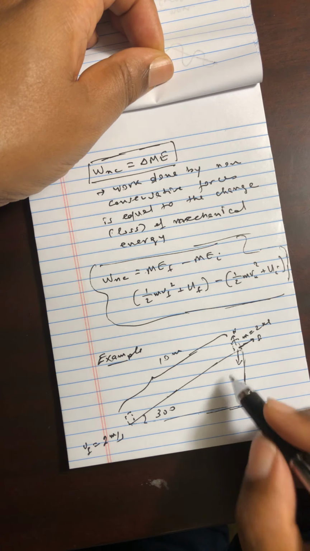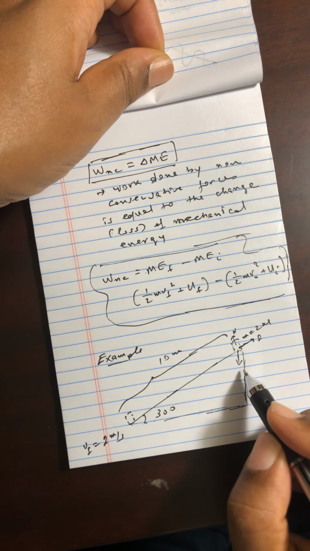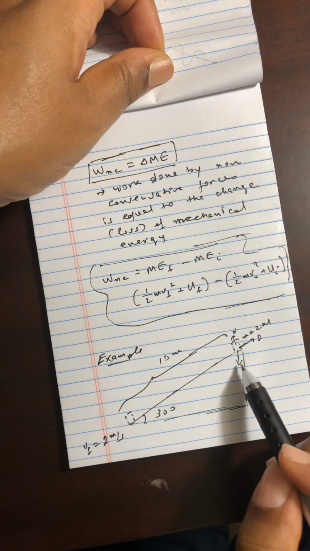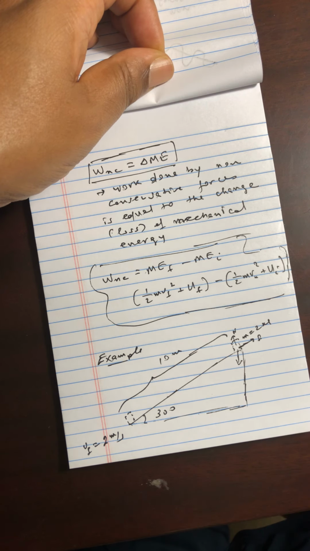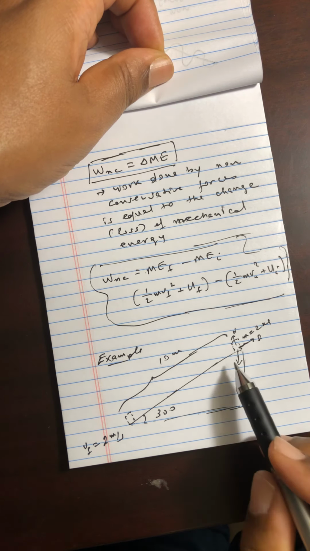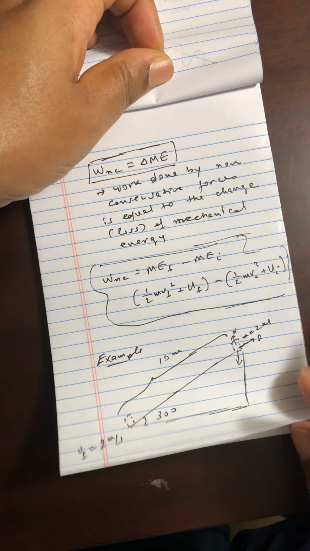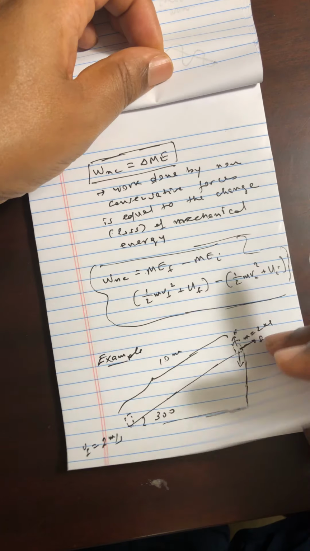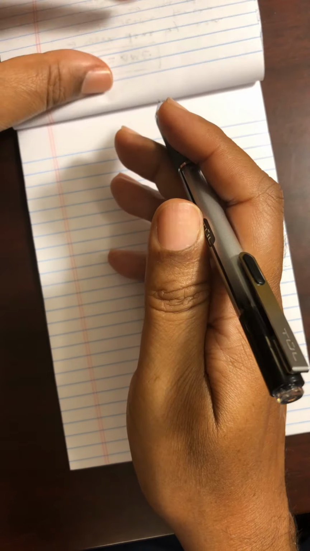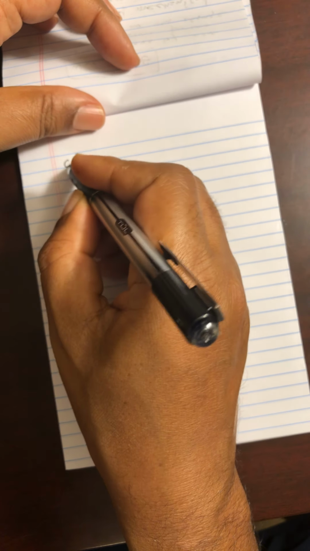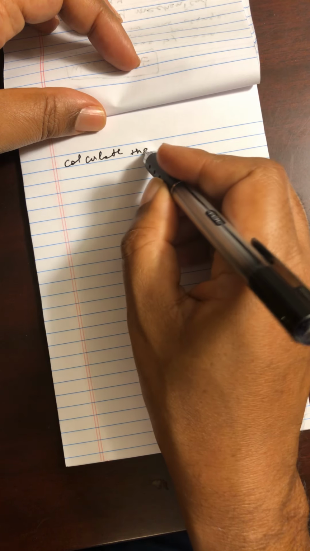So the only two forces are gravity, which is a conservative force, so that's where the gravitational potential energy comes into play, and friction, which is not conservative. So the question over here is to calculate the work done by friction.